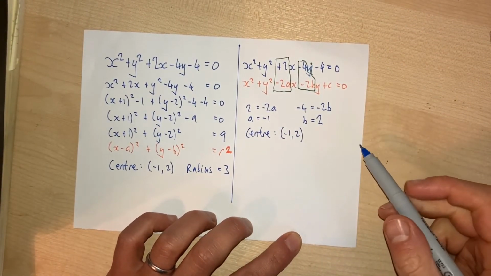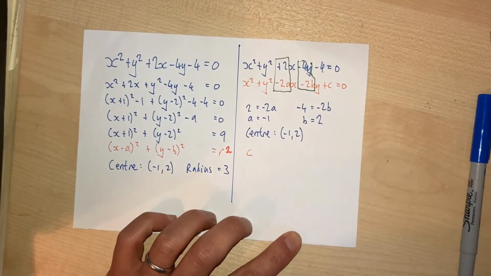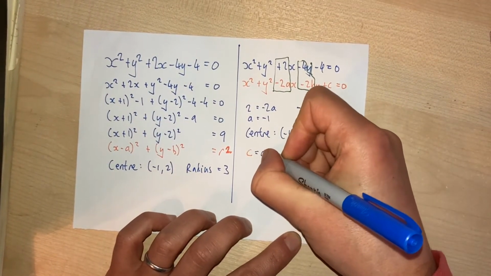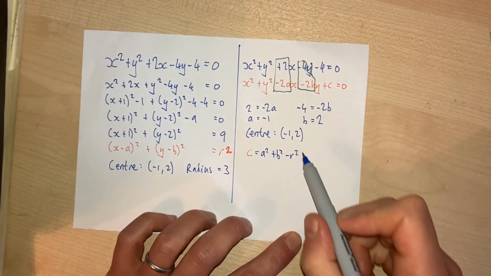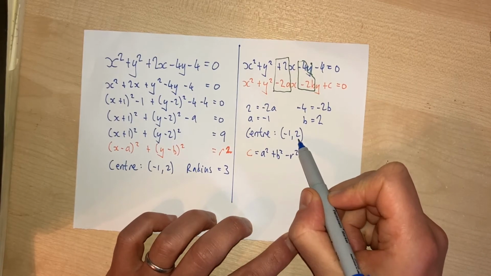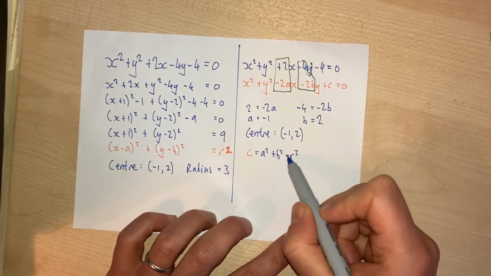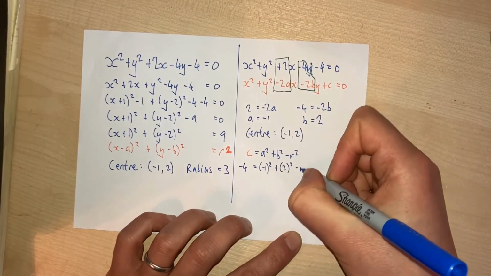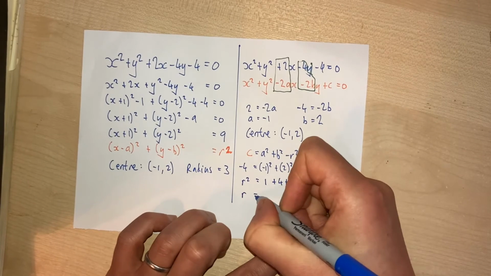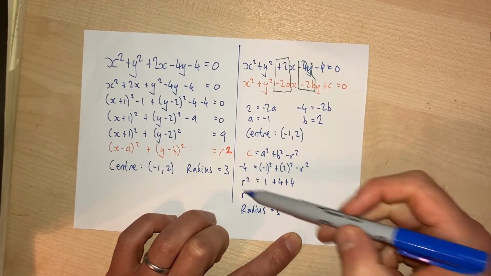To find the radius, I need to remember that this constant here, c, is equal to a squared plus b squared minus r squared. And now that I know the value of a and b, and I already know c is -4, I can calculate the value of r. This also agrees with the previous result that I had.